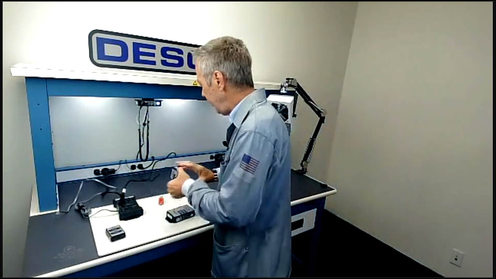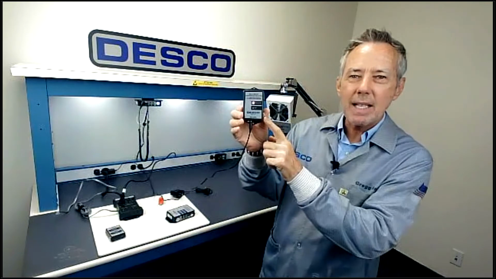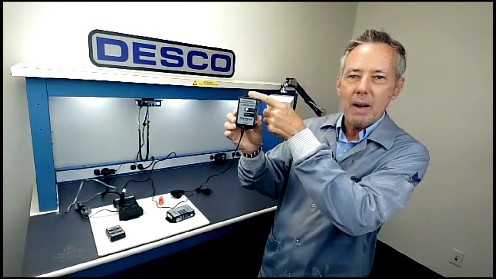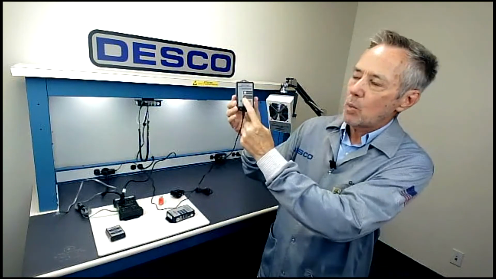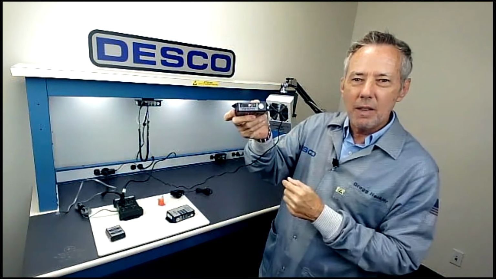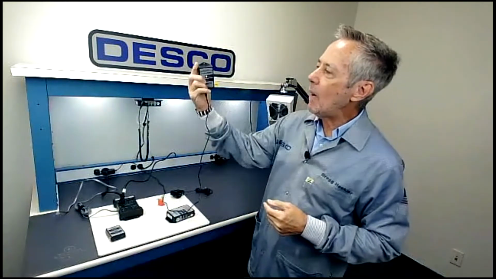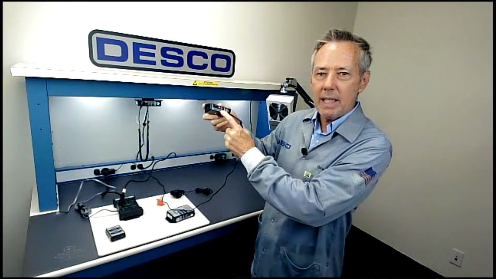This model here is called our multi-mount. Again, this is the same size as the other one. This one has the mounting ears, but one of the big advantages of this monitor is that it has warning LEDs on the top and warning LEDs on the front. So no matter how I mount this, I'm able to see these warning LEDs.